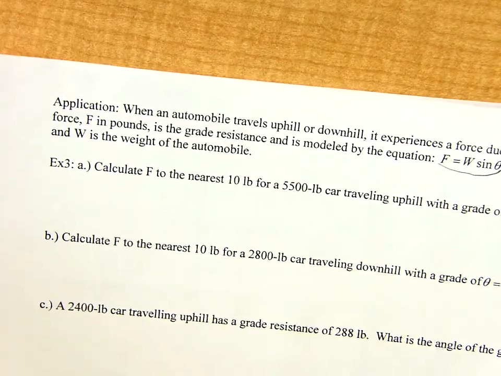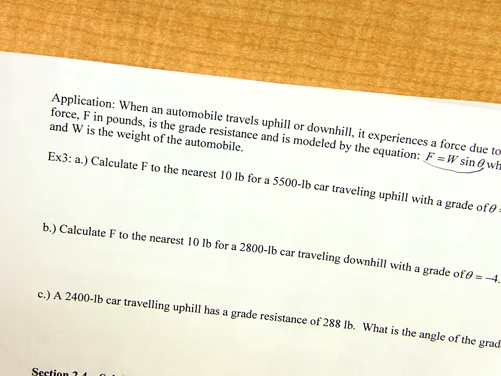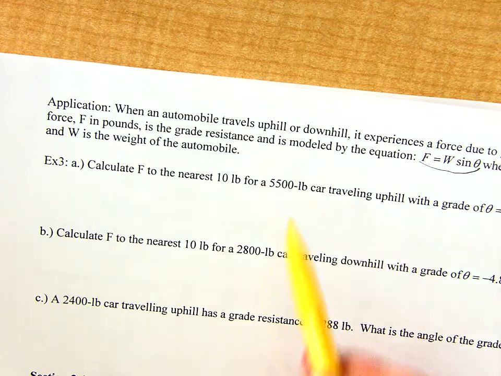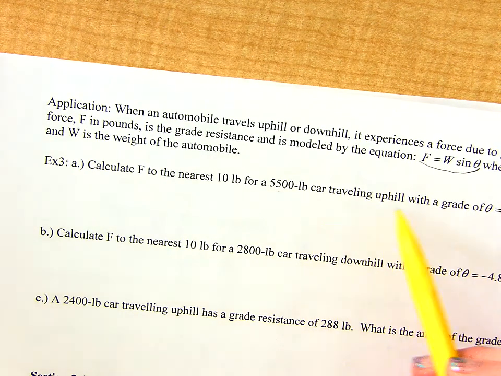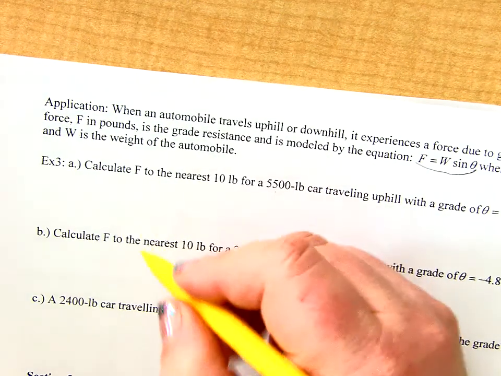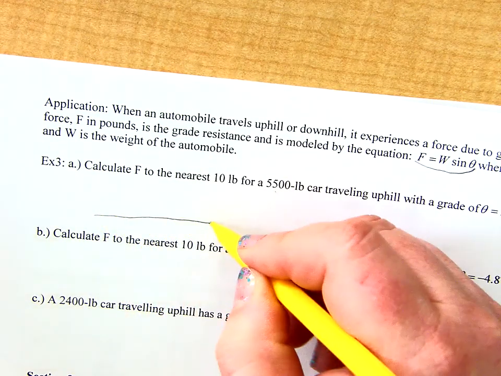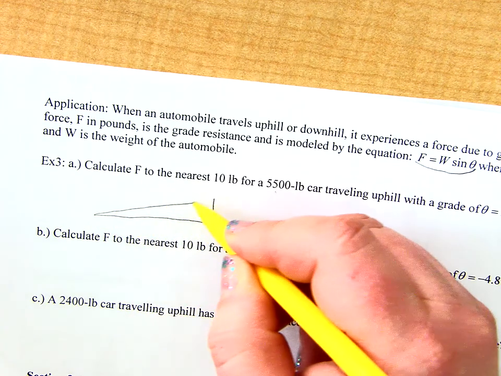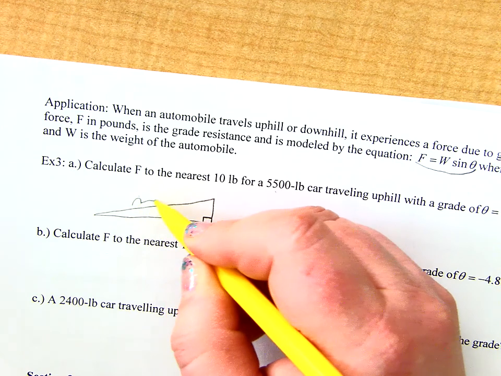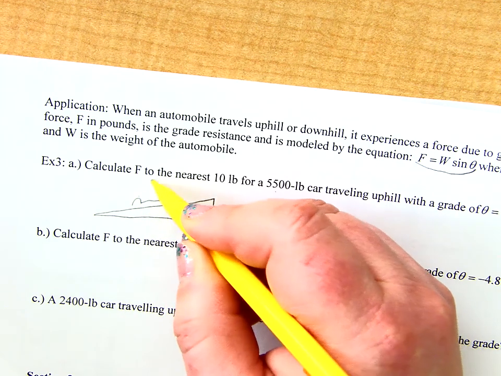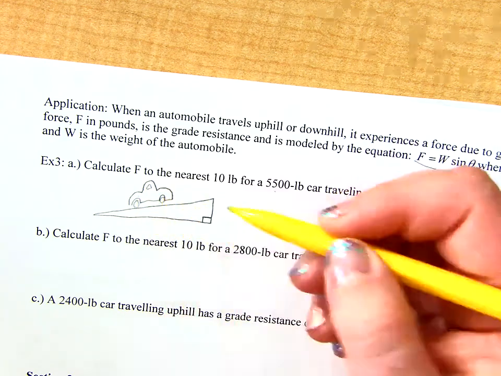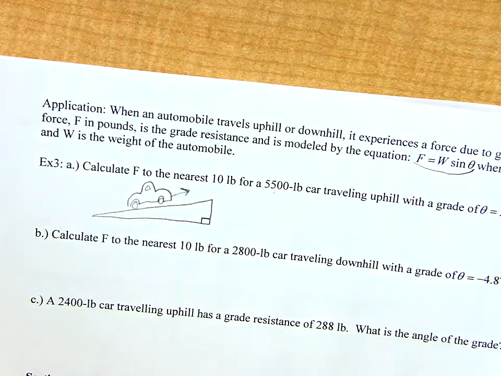First, they want me to calculate F, the force due to gravity, to the nearest 10 pounds for a 5,500 pound car traveling uphill with a grade of theta equals 3.9. All right, so here's basically what's going on. I would draw myself a little right triangle, which basically represents my car going up a hill. So here's my little car going up a hill.